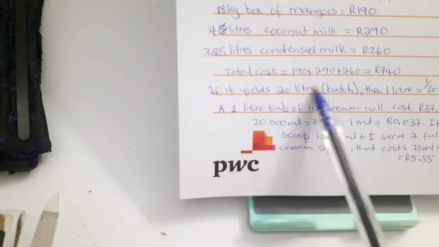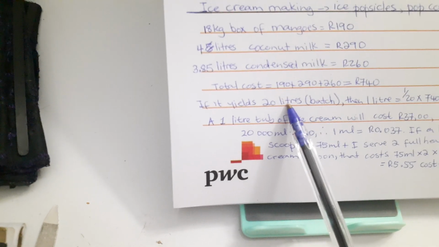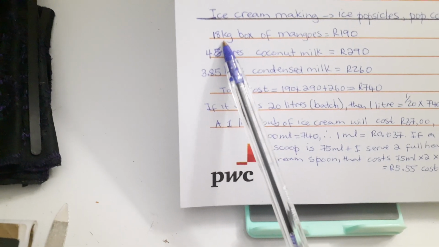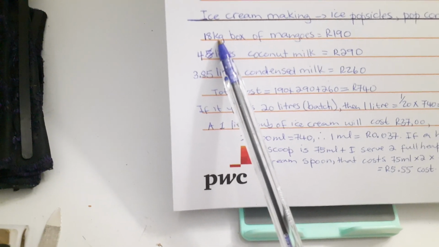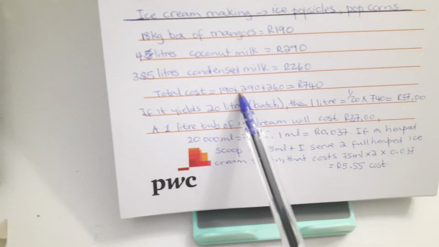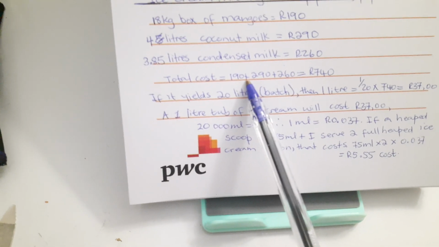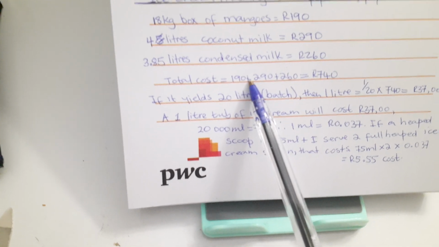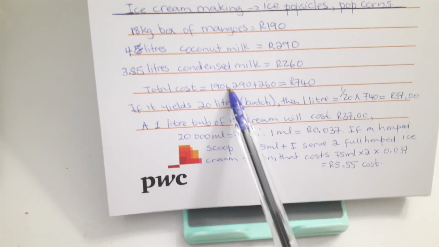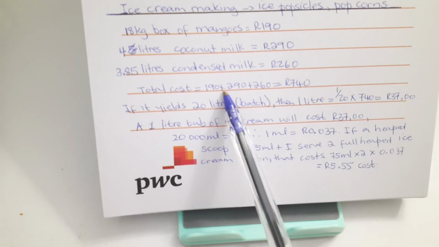Let's assume that it gives us 20 liters, because remember we started with 18 kgs of mangoes. To produce, like I said before, you first need to know the recipe. You need to know what you're going to need and how to combine them.